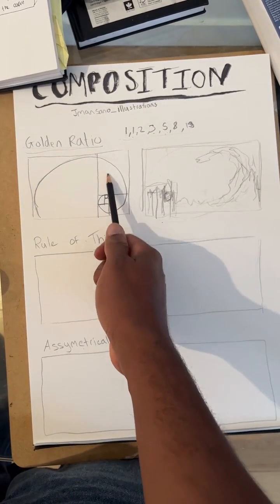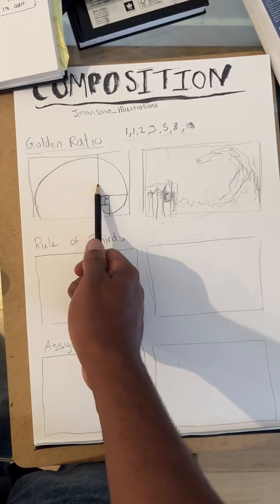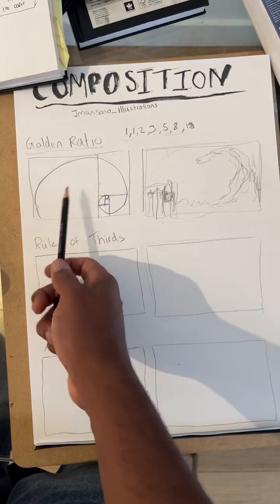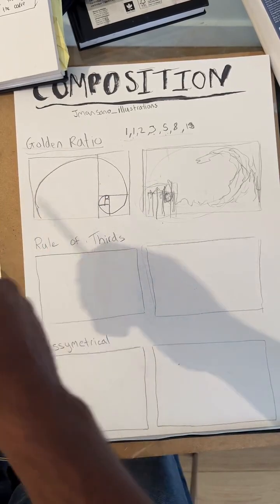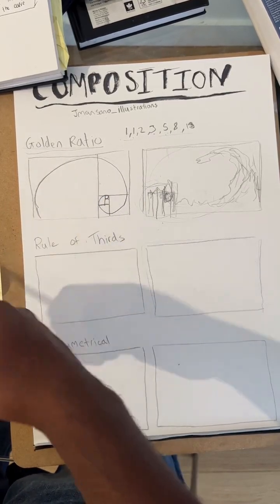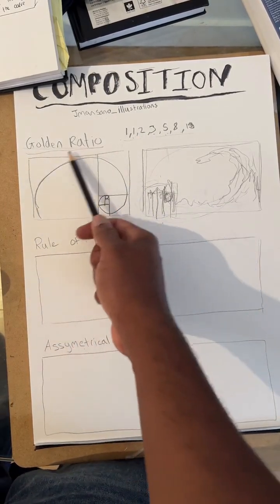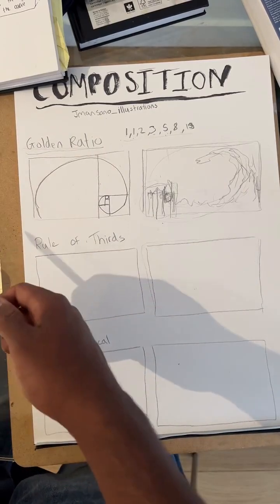So if you use this in your work, in maths too, or in your art class, your teacher's going to give you an A star. This is what a lot of Renaissance artists used in their work.